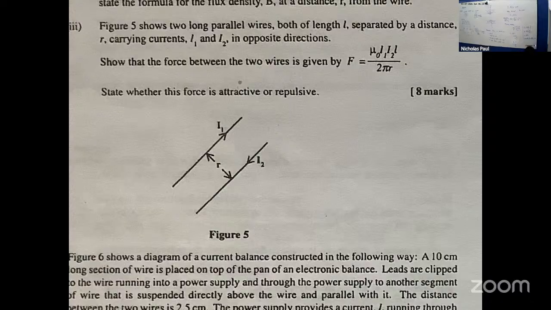All right. Let's just talk about this for a few seconds and tell me what you all think. Here we have two current carrying conductors. You're seeing that? Around the conductor, there is a magnetic field. So the question is, will this attract or will this be repulsive?